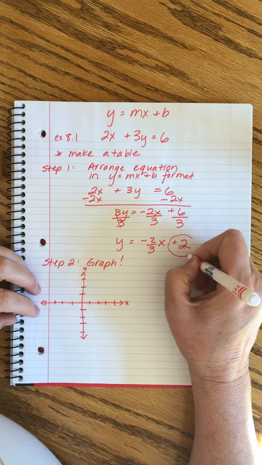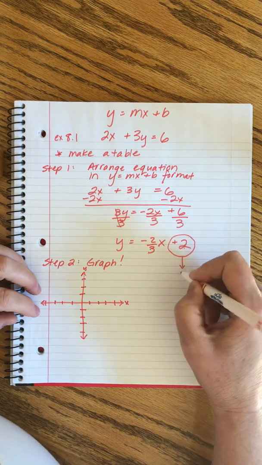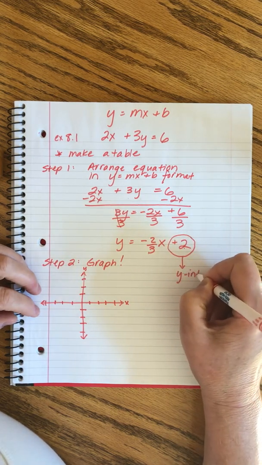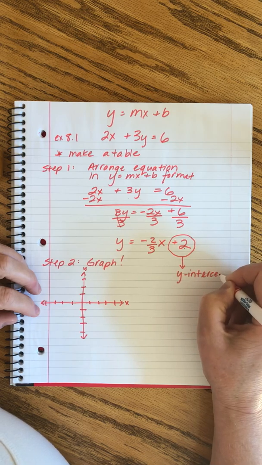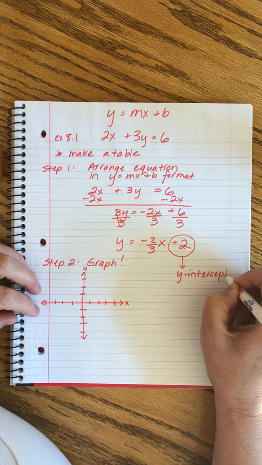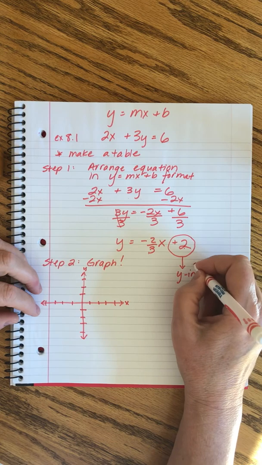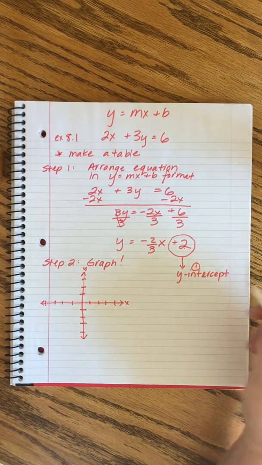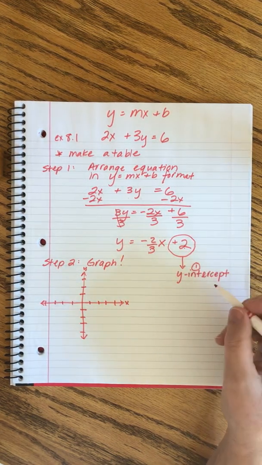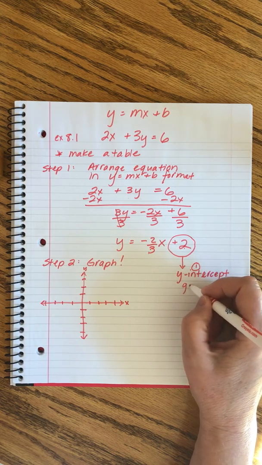This number and the sign is called our y-intercept. And it's where we start. We graph that first. And what we do is we simply go to this value on the y-axis.